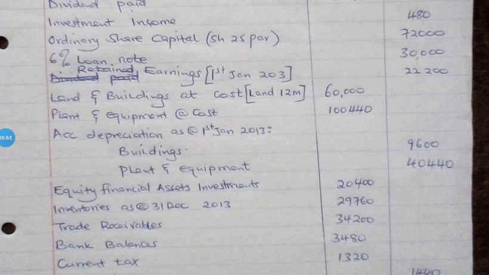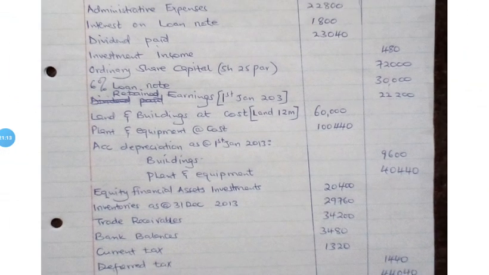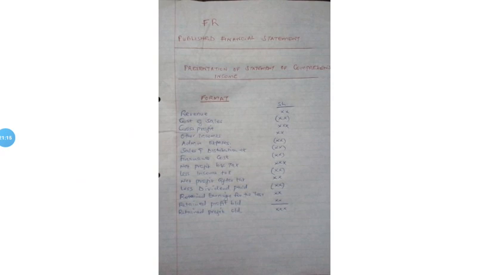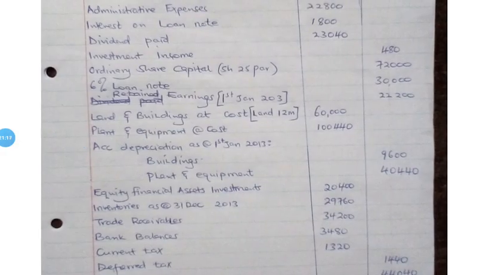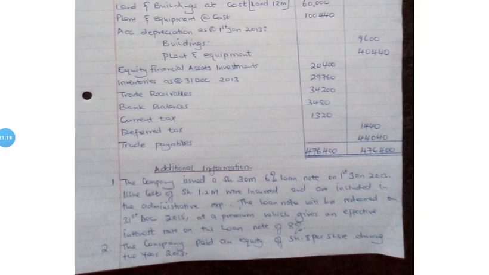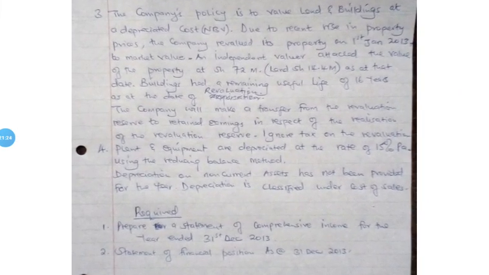Then from there we know that our land and buildings, as per note number 3, we are told that they were revalued upward to 72 million.